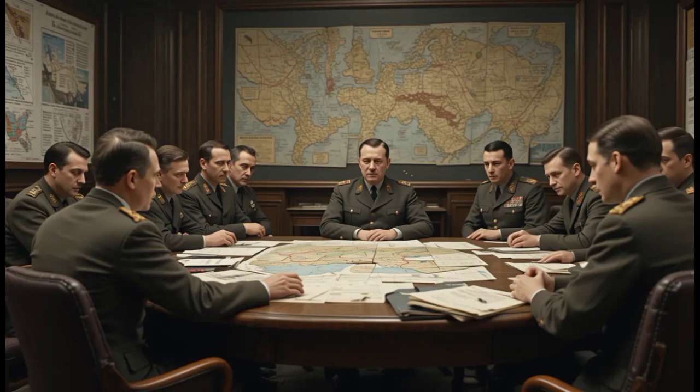Hitler's tendency to ignore the advice of his generals and military experts was another strategic mistake. He was notorious for micromanaging military operations, often overruling his commanders and making decisions based on his own beliefs rather than sound military strategy. His refusal to delegate decision-making to competent military leaders led to several costly mistakes.